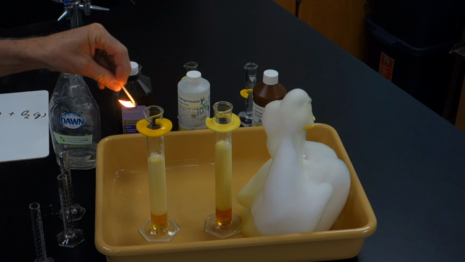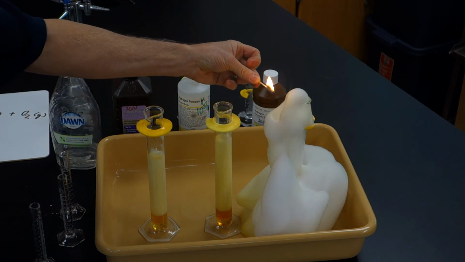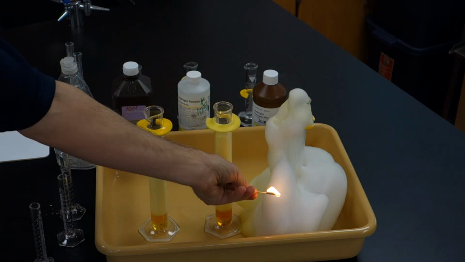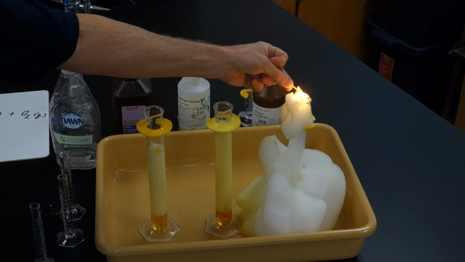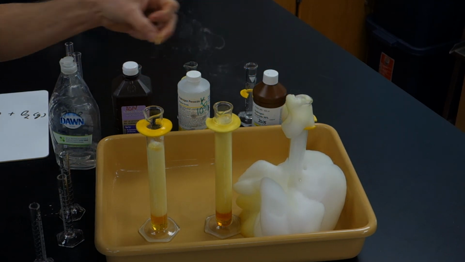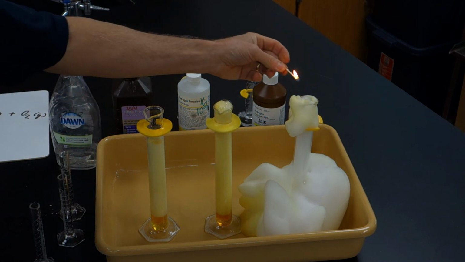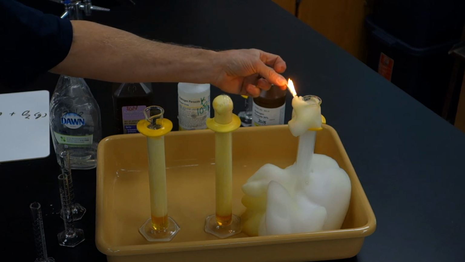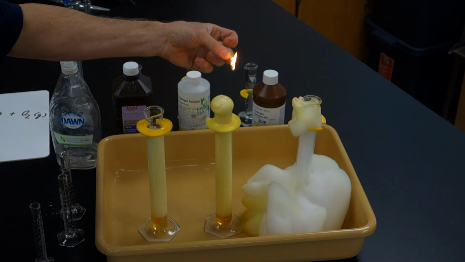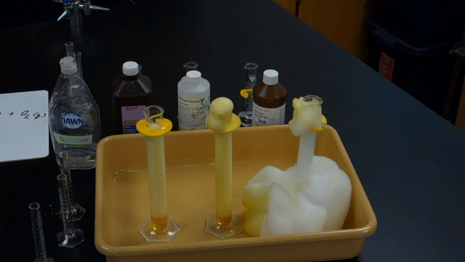As a side note, if we take a burning match, you'll notice the match doesn't go out, and in fact, it flares up when I put it into the bubbles. Because if you'll recall, those bubbles are oxygen gas. You'll notice now the 10% has almost reached the top. You can see how the fire flares up every time I put it into these. And the 3% is moving along gradually.